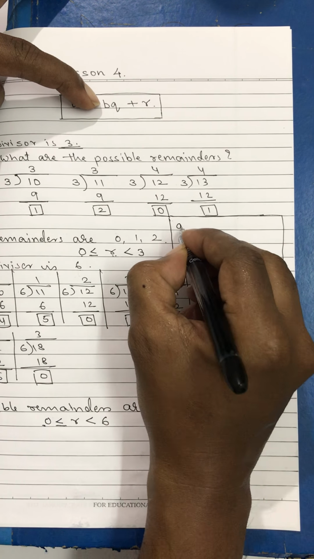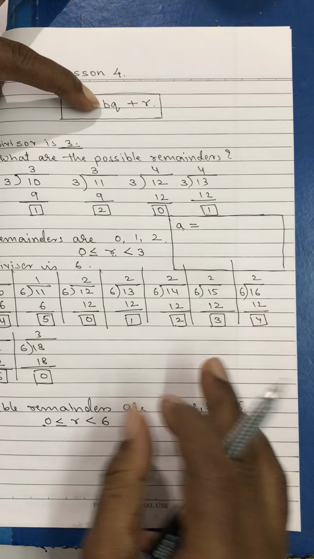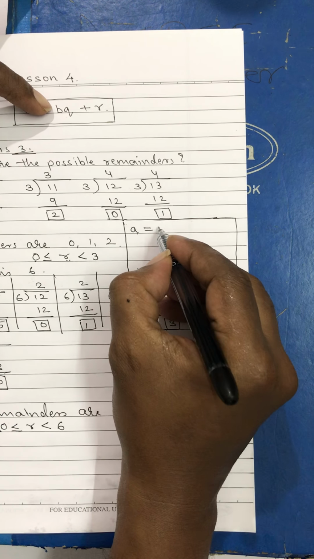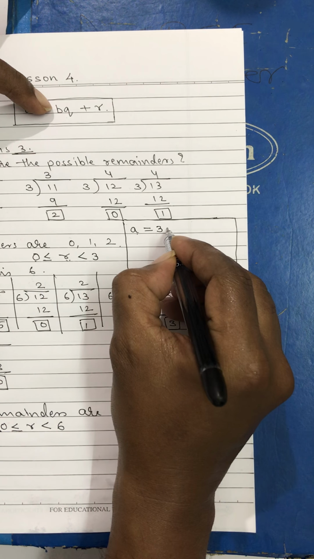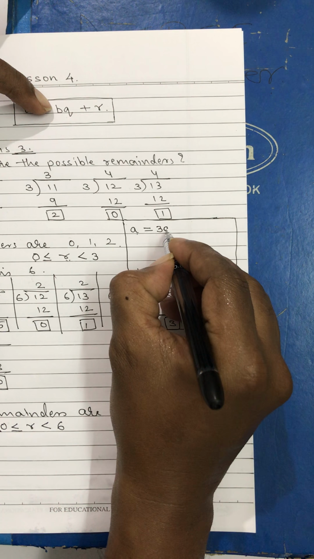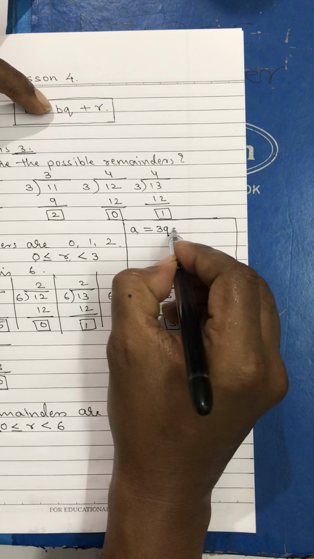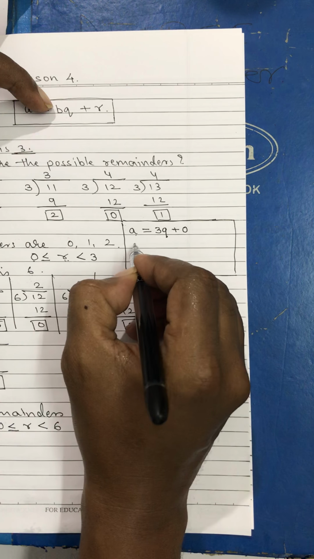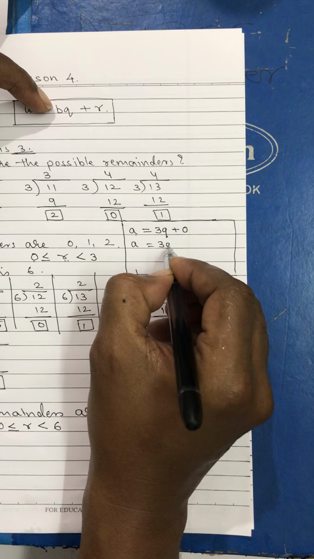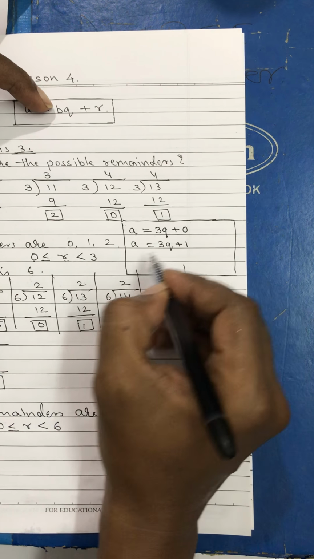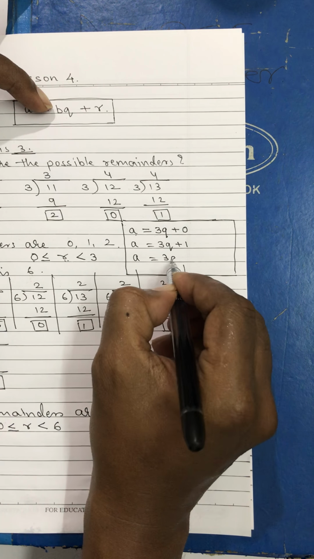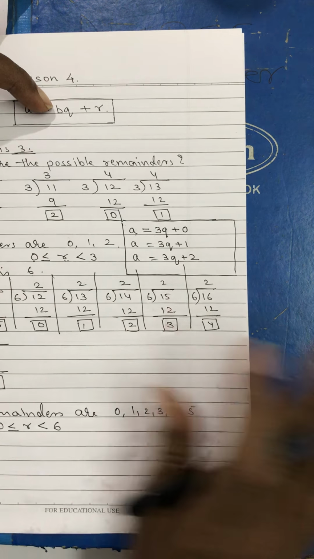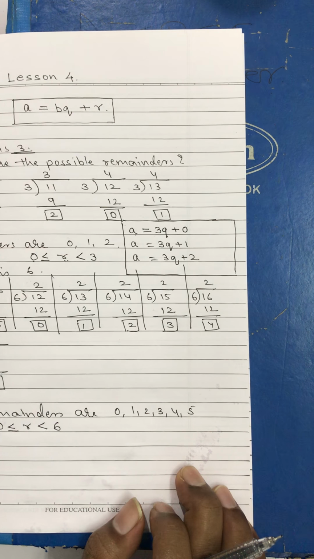So a is equal to what? I don't know what a is, but I know that the divisor is 3. Therefore, whatever the quotient is, the remainder will be either 0, 1 or 2, so a will be equal to 3q, or a will be equal to 3q plus 1, or a will be equal to 3q plus 2. That's all. These are the possible values of a.